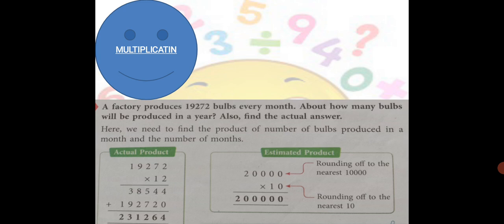Children, if we round off to the nearest 10,000, what will we get? In the place of 10,000, we get the value 9, and 9 is more than 5. So what to do? We will increment the value by 1. Children, make it clear. We will round off to the nearest 10,000. The digit in the place value is 9, and 9 is more than 5, so we will increment it by 1.